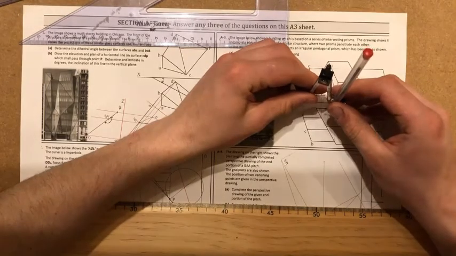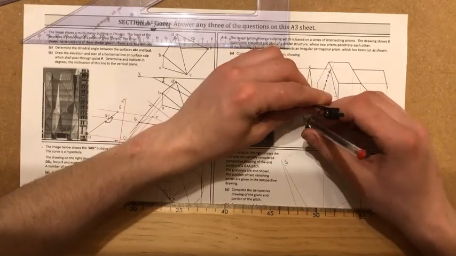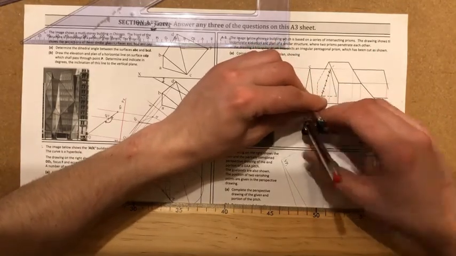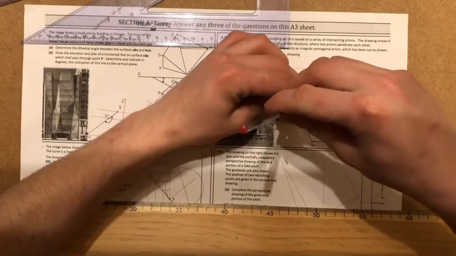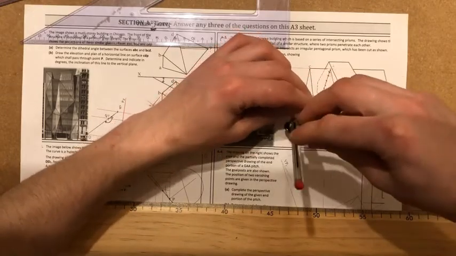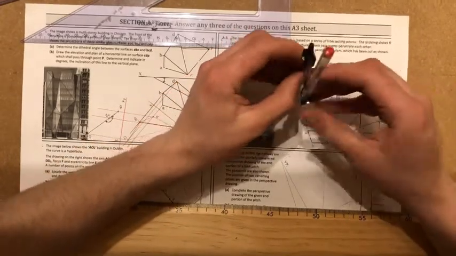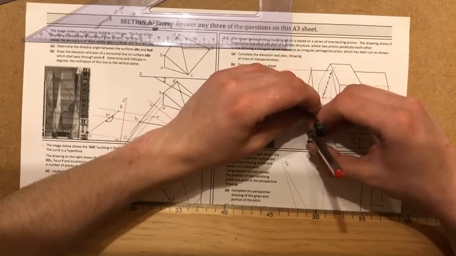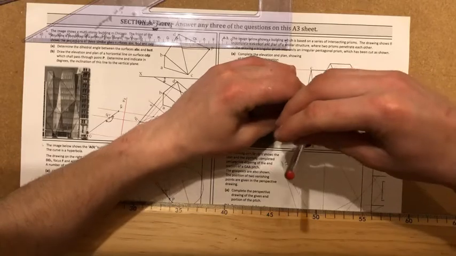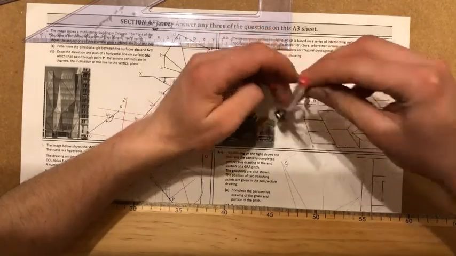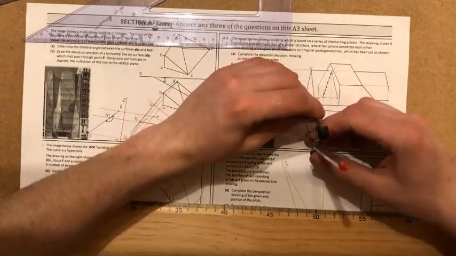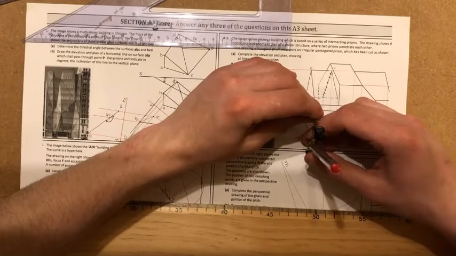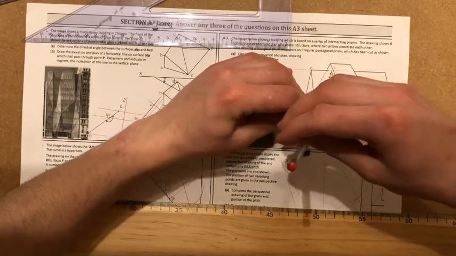I'm going to take all my distances here and just rotate them up. So this is A being rotated up, C being rotated up, where it is, and then we're taking B, we're going to rotate B up.